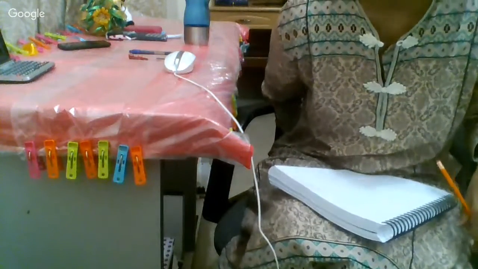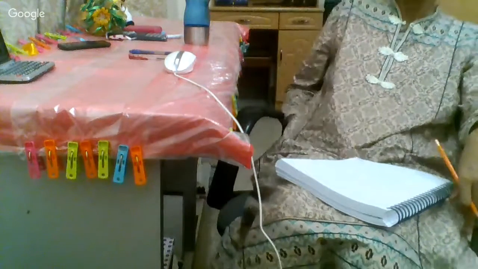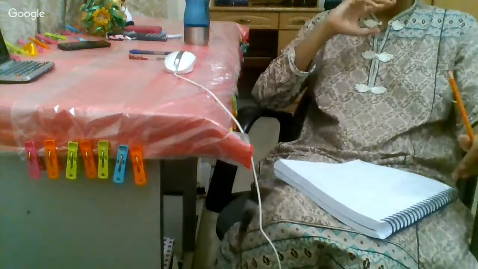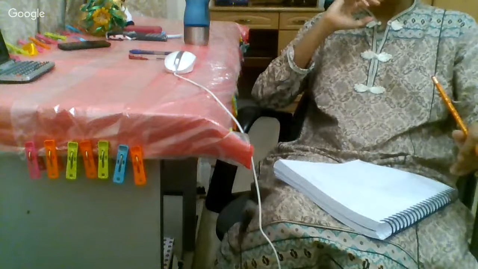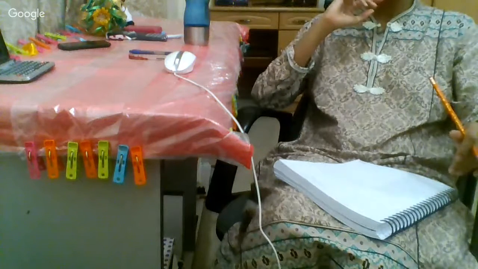That's -1 less than or equal to x less than 2. That is this picture. Same thing, so you could write that as well.